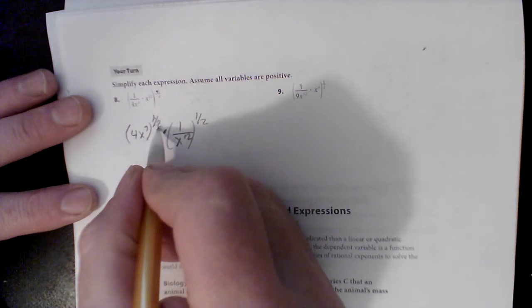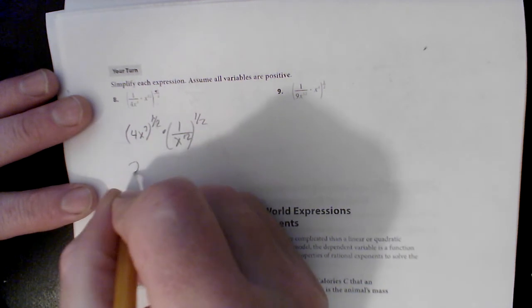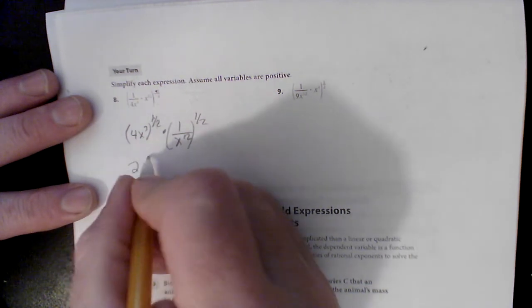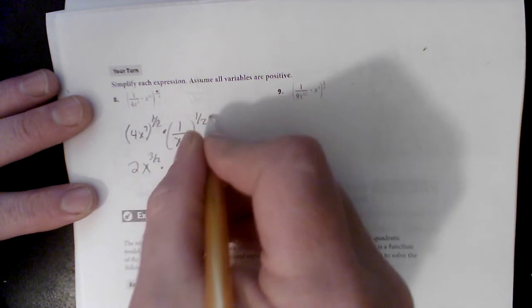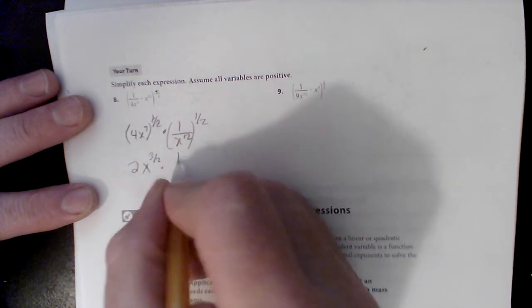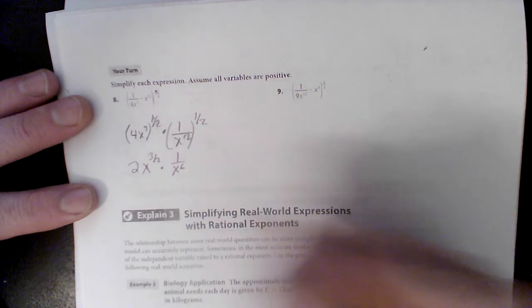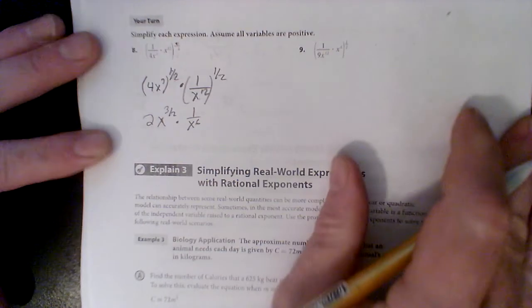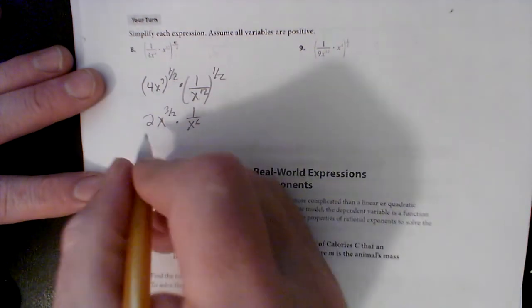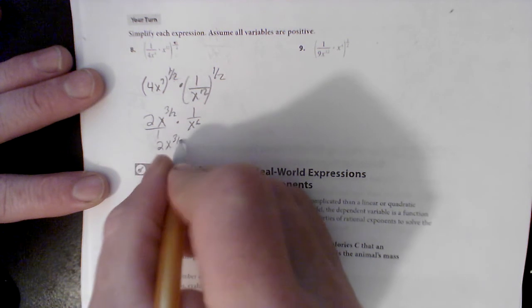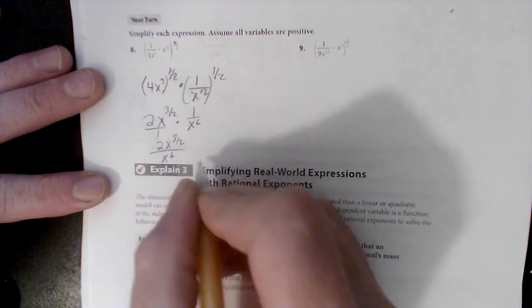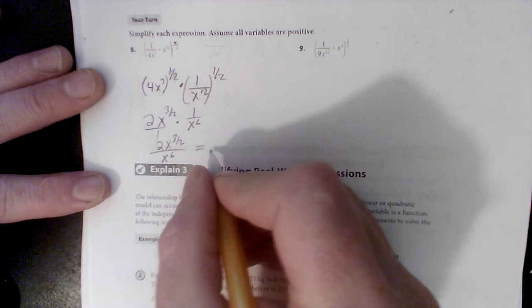This is really just the square root. So the square root of 4 is 2. X to the 3/2 power. All right. Times, bringing this in, 1/2 times this is 1 over x to the 6th power. That's interesting, right? So let's just write it. We're going to write 2x to the 3/2 over x to the 6th, and then we subtract, right?